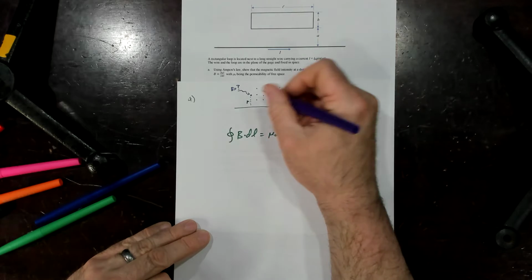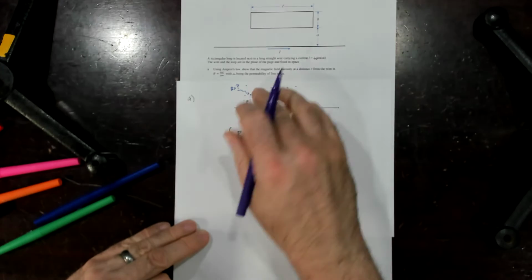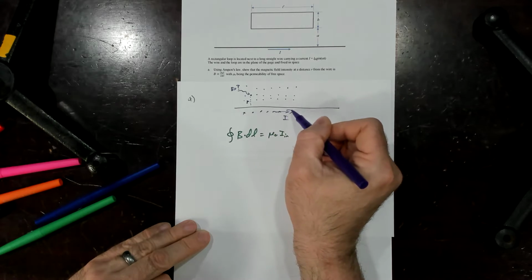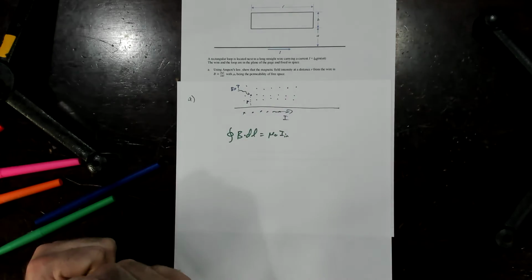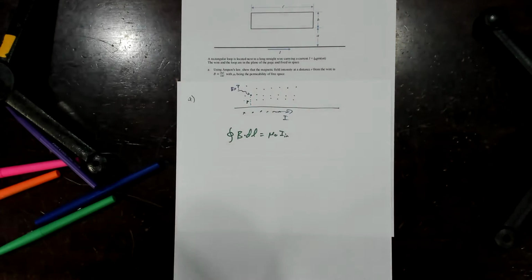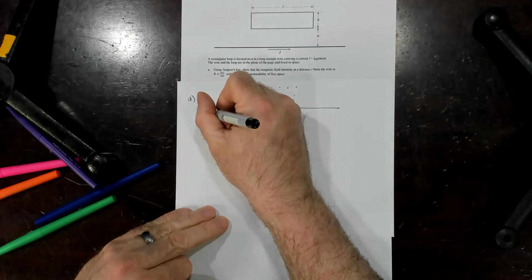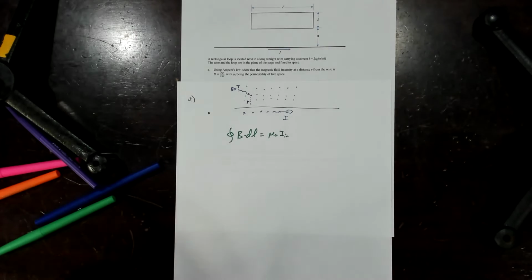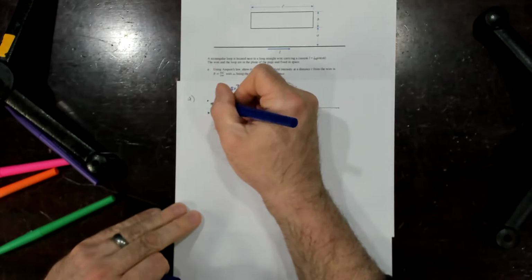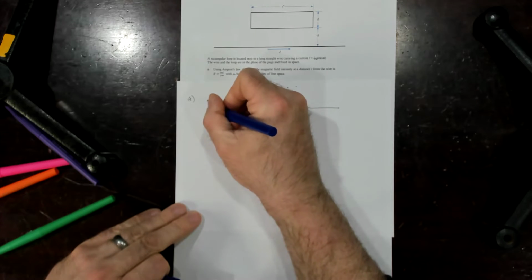My field will get weaker as I go farther away. I'm trying to find the field strength. I have X's on this side. Anyway, point is I'm trying to find the field strength there, so I want to make my path go through there. If I did an end-on view of the wire, I'd be trying to find the field strength at some point out here, at a distance r away.